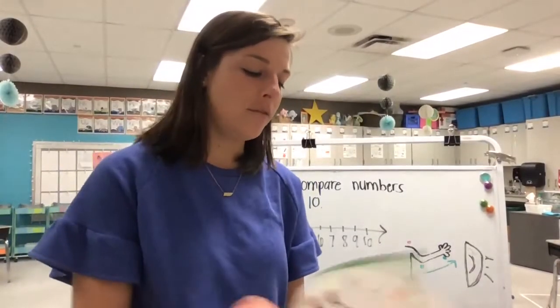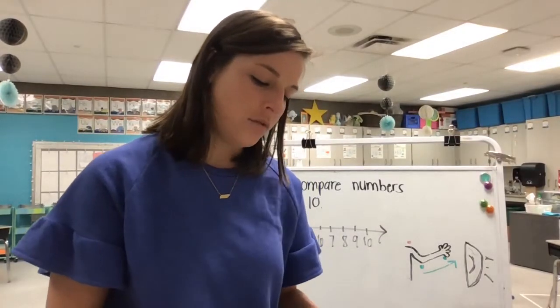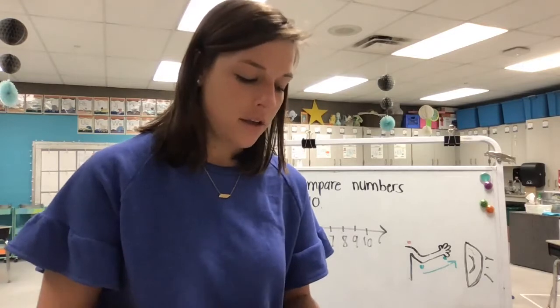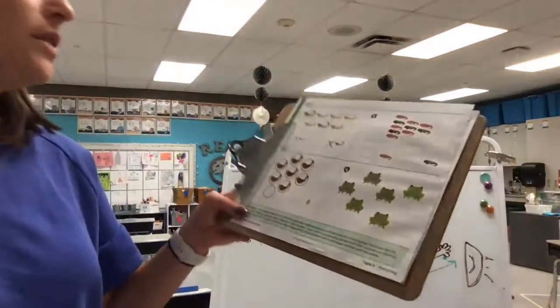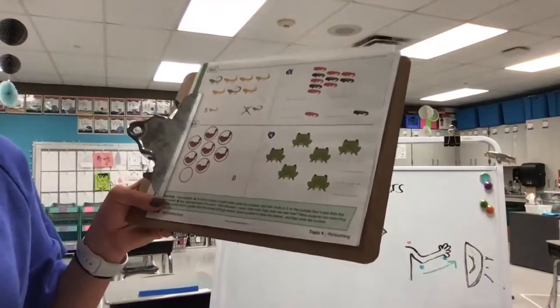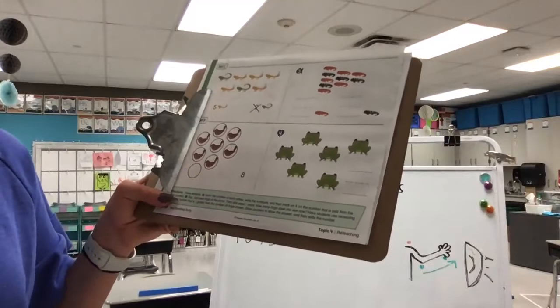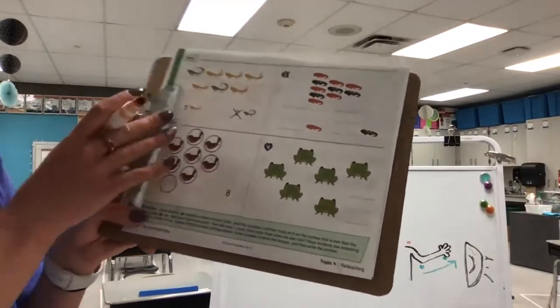All right, go ahead and flip to the back. All right. Now, the back has 2 problems for us. And our first one tells us, for number 3, that we need to count the number of critters for each and mark an X on the number that is less. And then what we're going to do is circle the number that is greater.